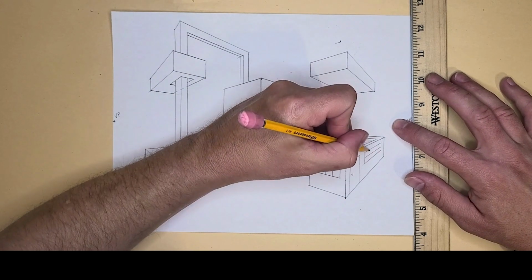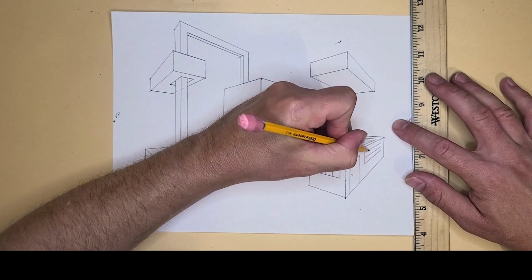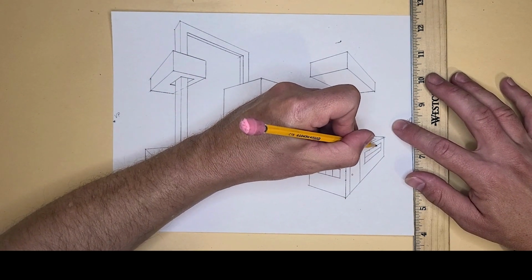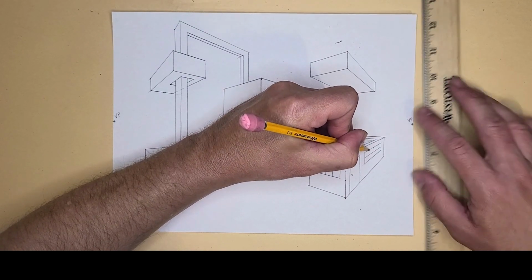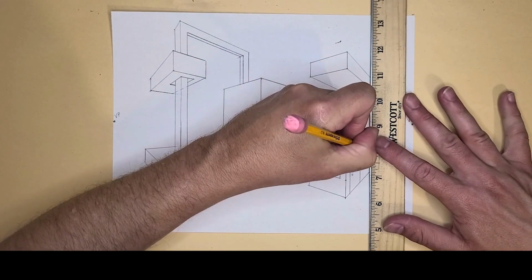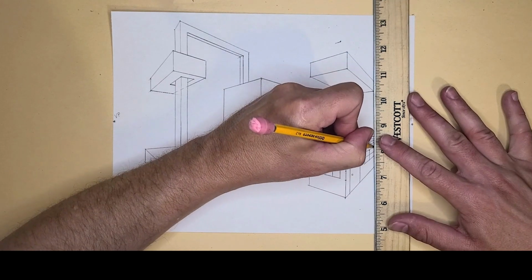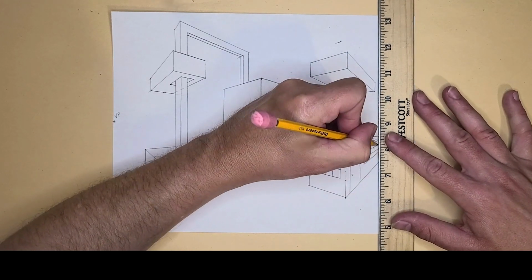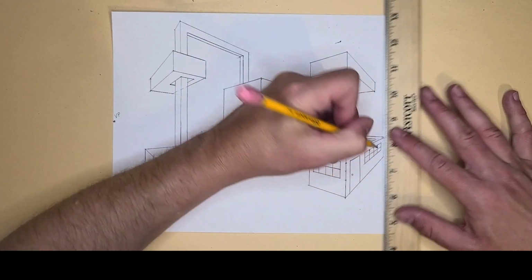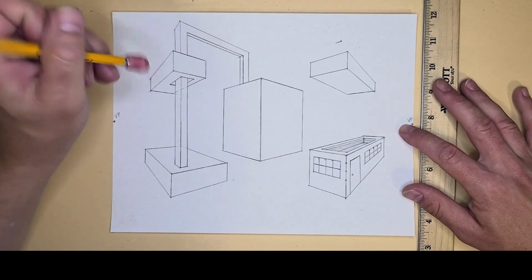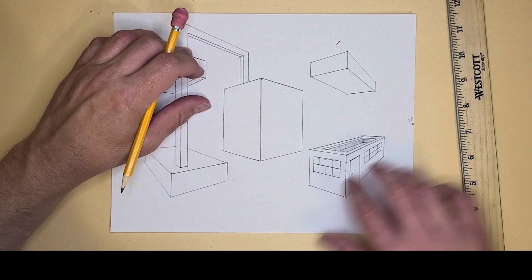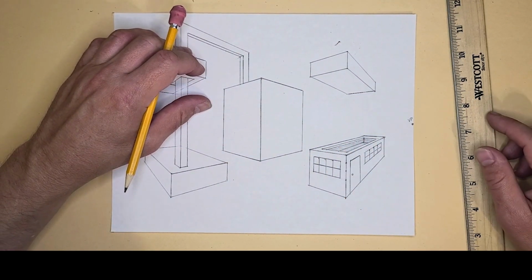Okay. Now we'll make some over here on this side. So I've got 1, 2, 3 marks. All right, cool. All right, so that is our condo here with a little pool on top.